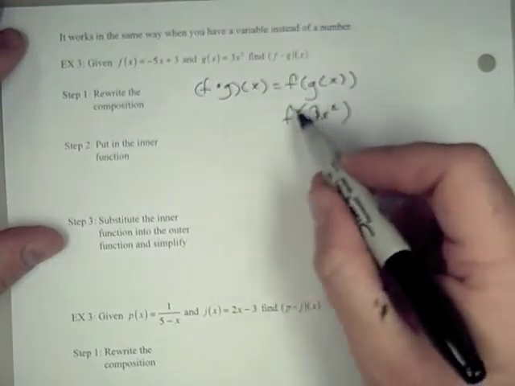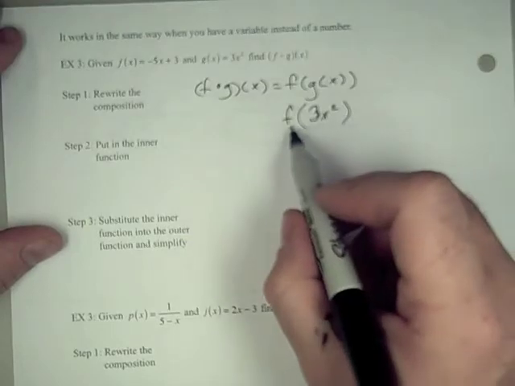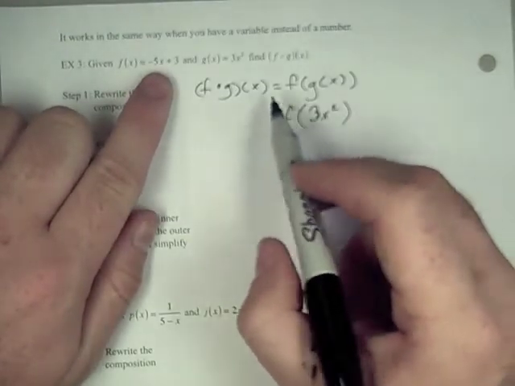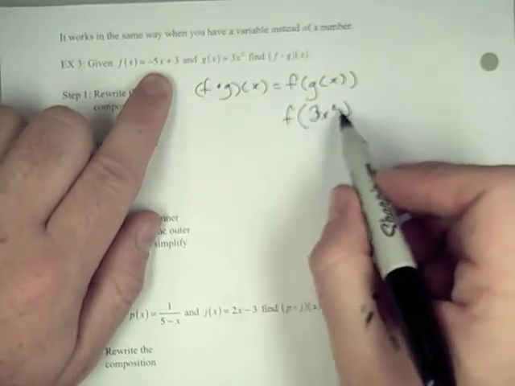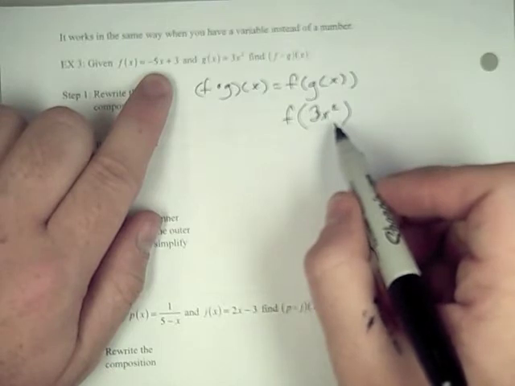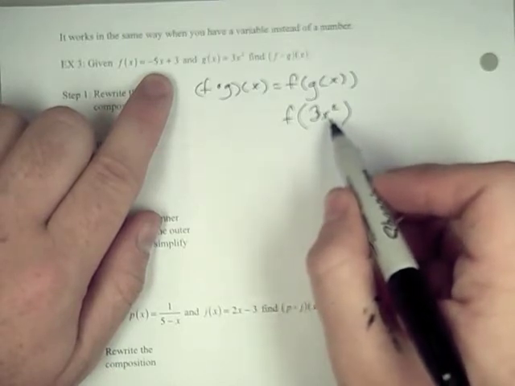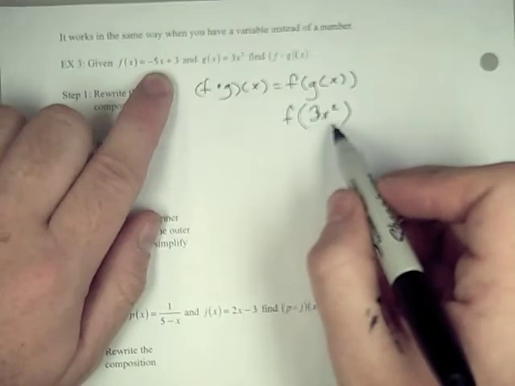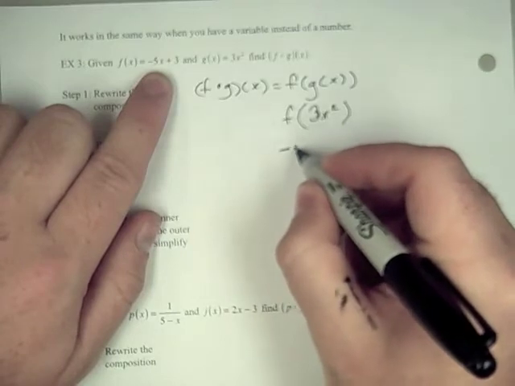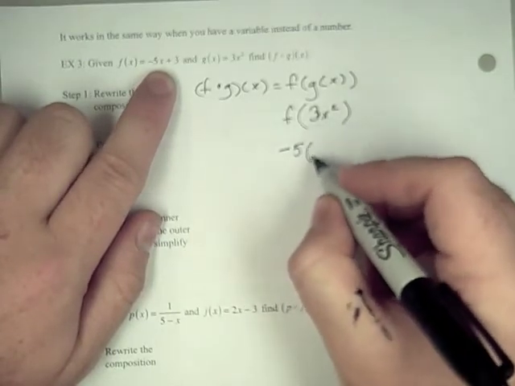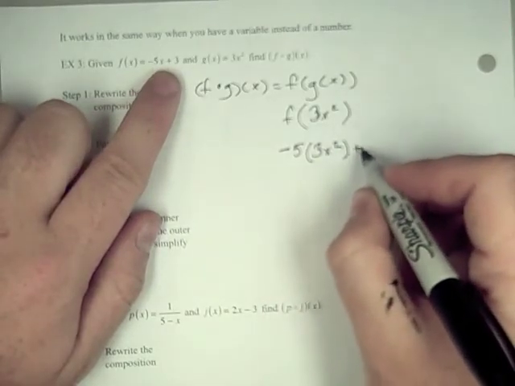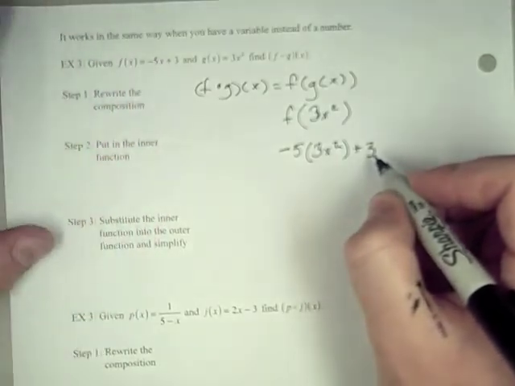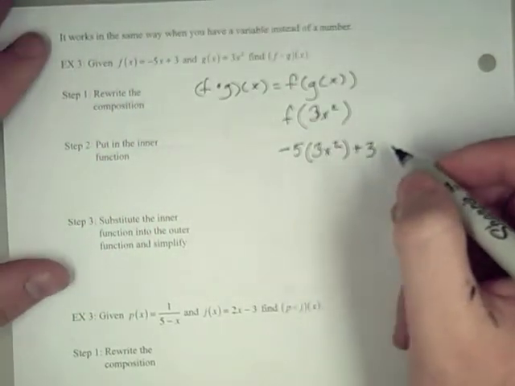Now, this is the same thing as we've seen before. It says find function f, that's right here, and plug into function f whatever is inside these parentheses. In this case, it's 3x squared. Sometimes it's just a number, like we've seen before, but this time there's a variable. That doesn't change anything. We still just substitute it into function f in place of x. So negative 5, and then instead of x, I put 3x squared in parentheses, and then plus 3, still coming from function f there. Now the only thing I need to do is simplify.